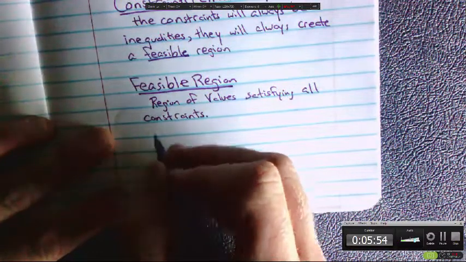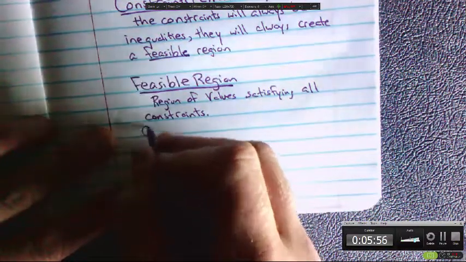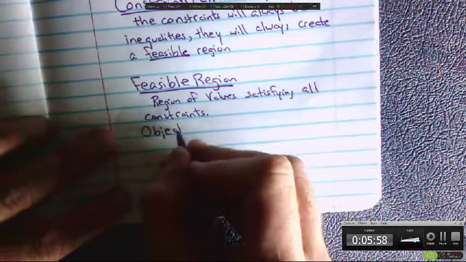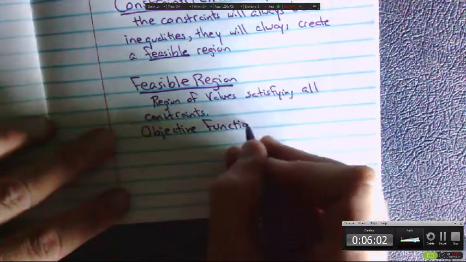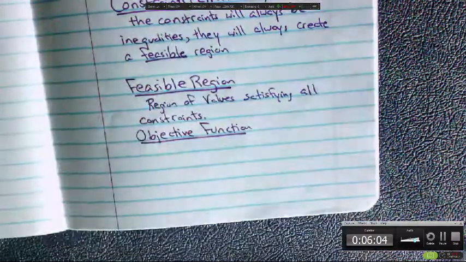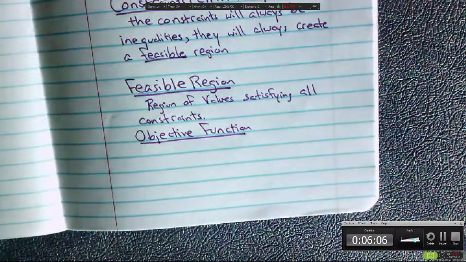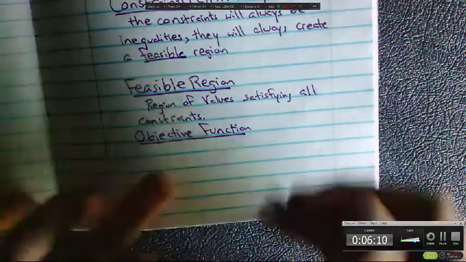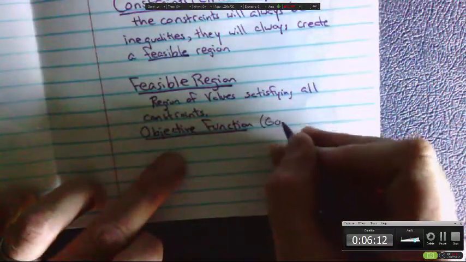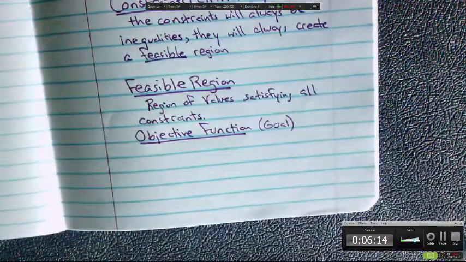And then we're going to talk about what's called the objective function. The objective is your goal. So you can think of it as a goal function.